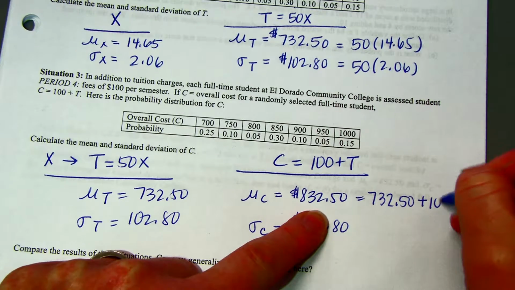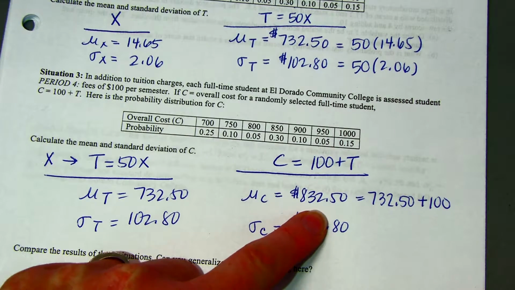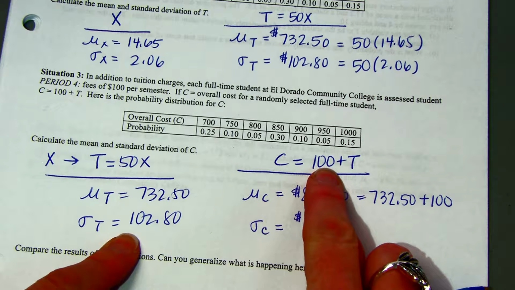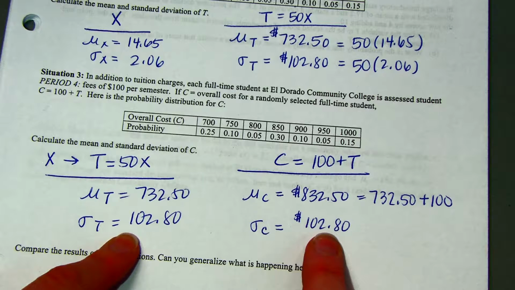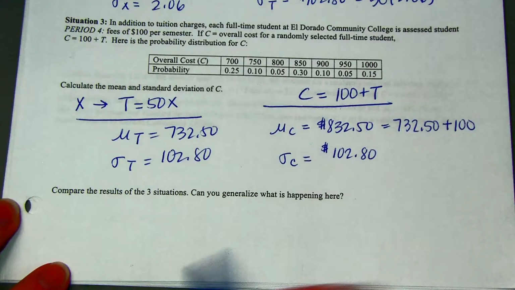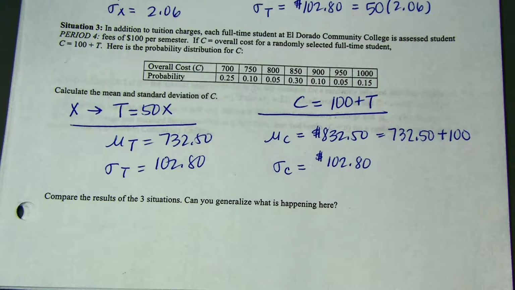You add 100. If I take a distribution of values and I add 100 to all values, does that change the standard deviation? No. So again, not a new concept. We're just seeing it in a different representation. So on the back side, we're going to generalize what's going on. What are the effects? You can make your own notes here at the bottom if you'd like to. So when you're ready, go ahead and turn the page.